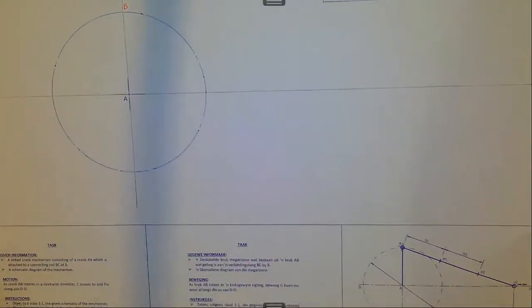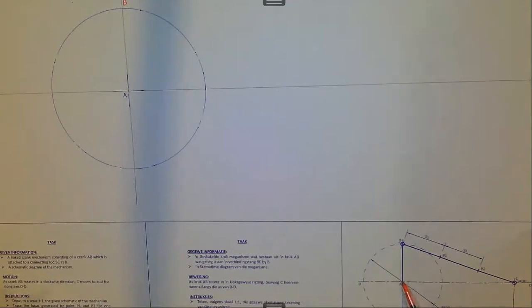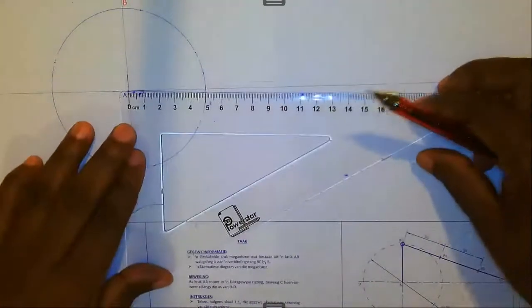We are also given that the distance from here to there is 140, so we are going to measure 140.